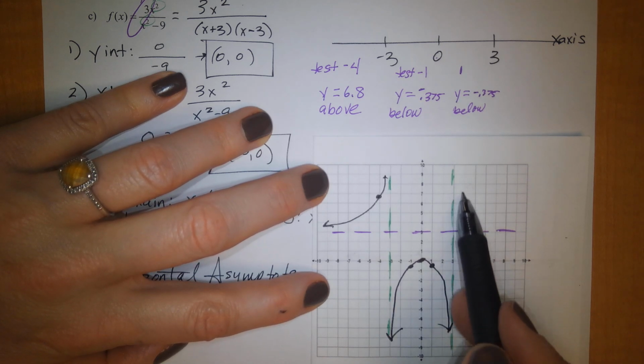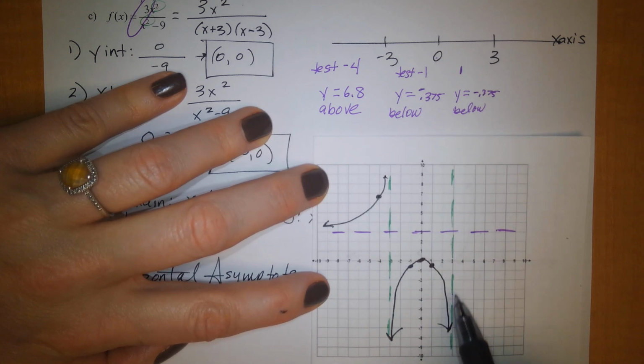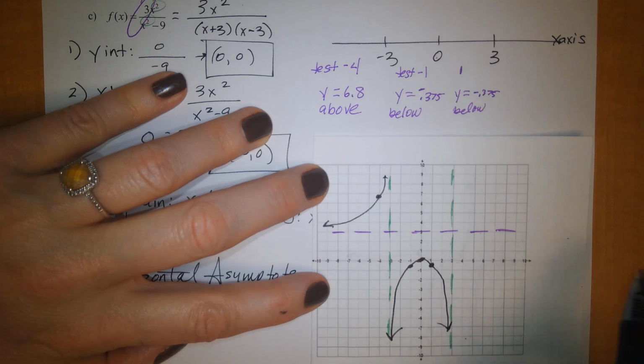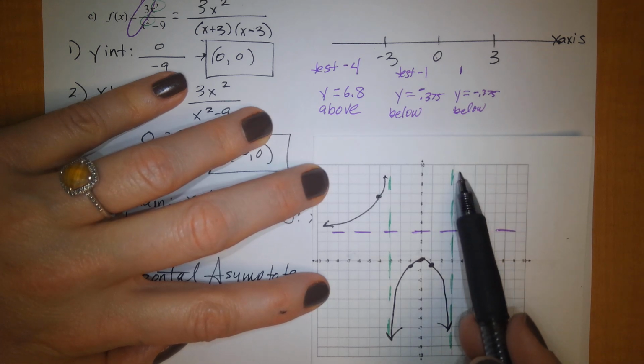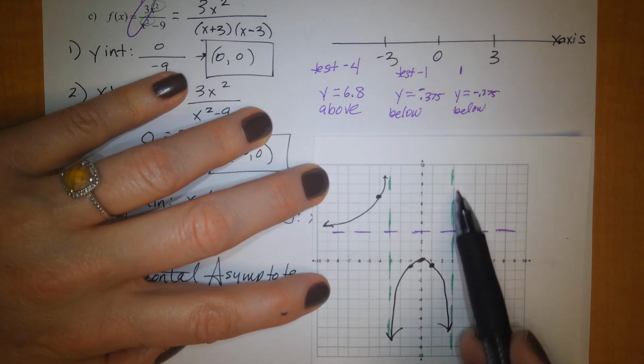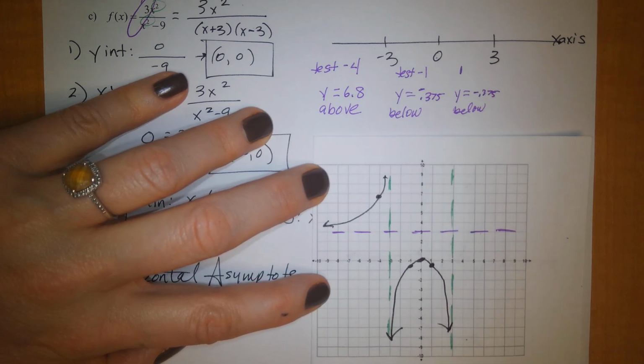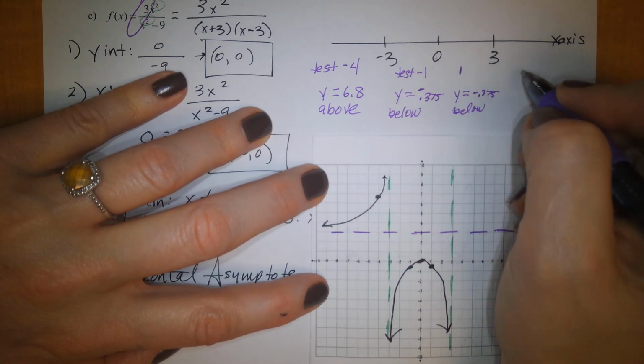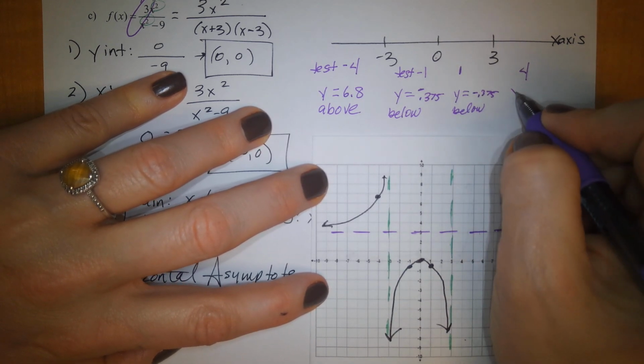Now on the other side, we have to test a number on this side of the vertical asymptote to see if my C is happening up here or down here. Generally, things like to be symmetric, so I feel like it's probably going to be up here. You'll start to notice some of those tips as you move through some of the examples in your homework. So let's test one more point. How about we test the number 4?